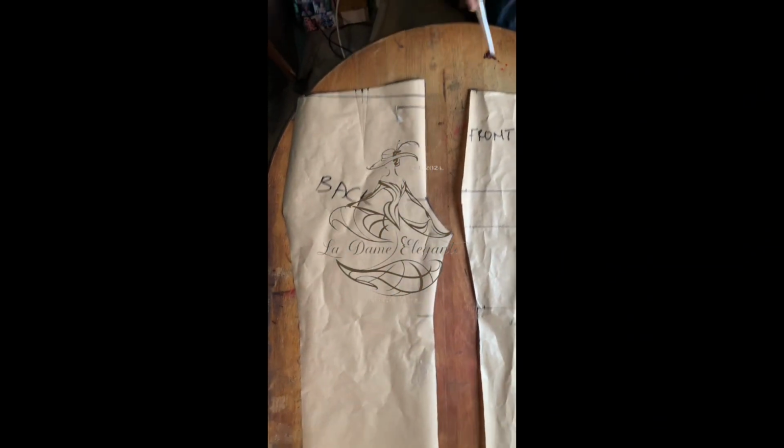After that is done, our pant is fully made, and as you can see, this is what your pattern is supposed to look like. And with that, we've come to the end of this video.